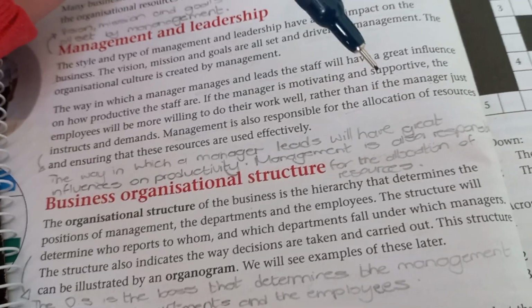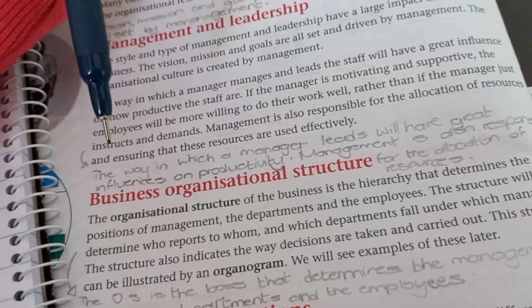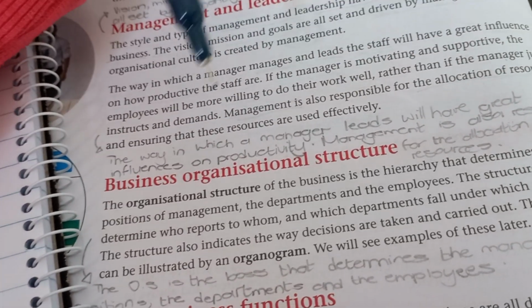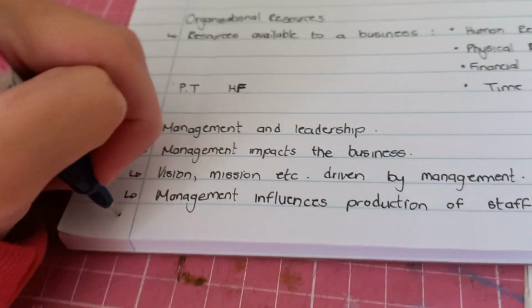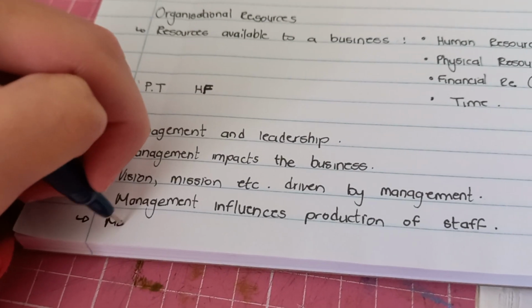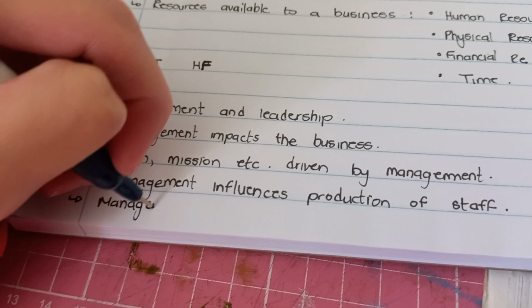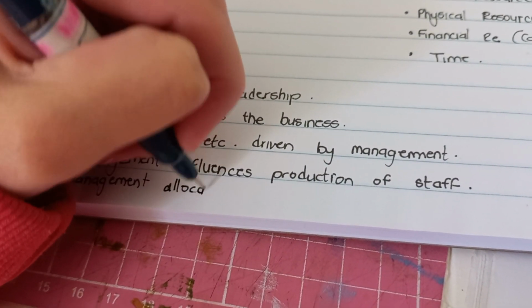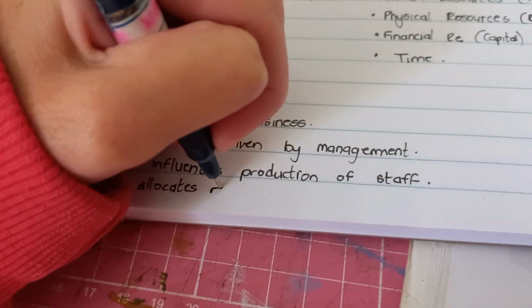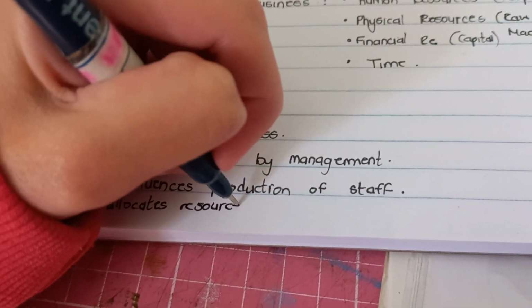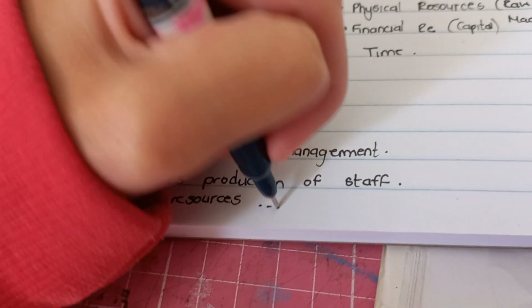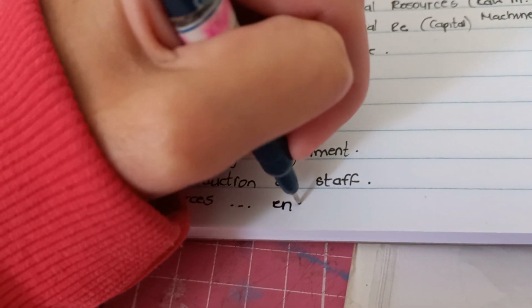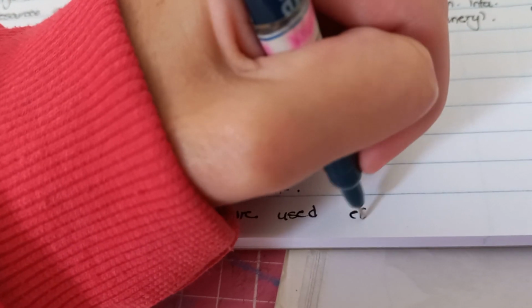Management is also responsible for allocation of resources and ensuring that the resources are used effectively. That one you kind of need to know. So you'll just say management allocates resources, and then you can go ensure used effectively.